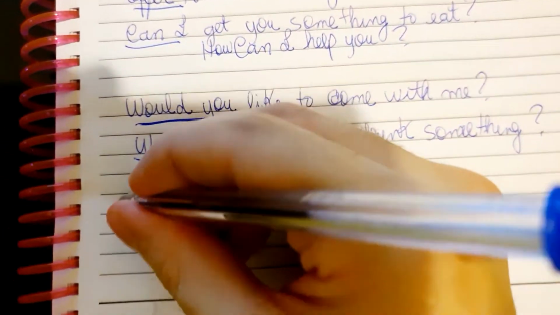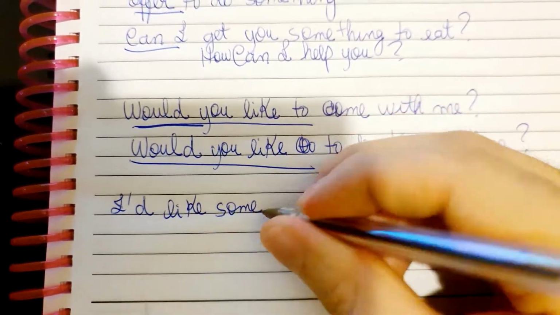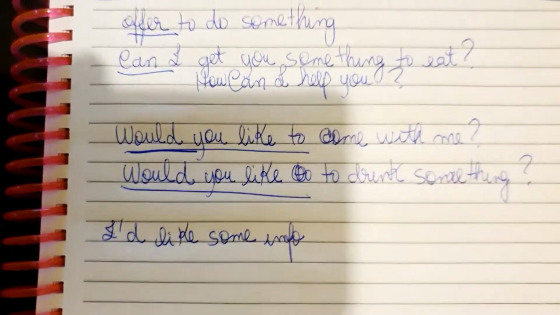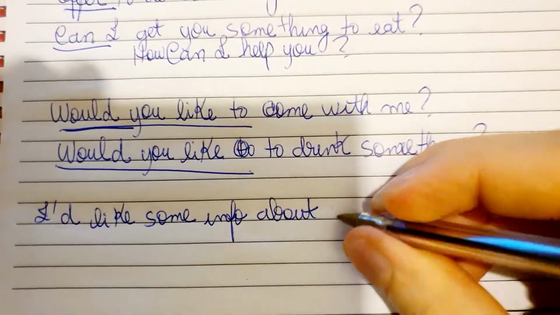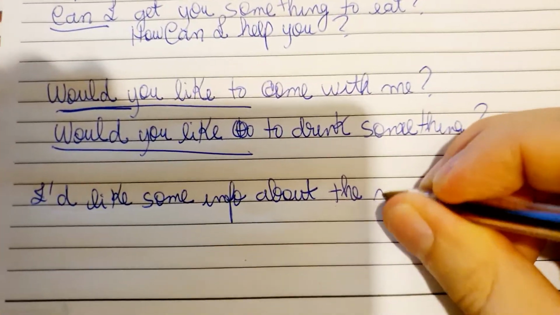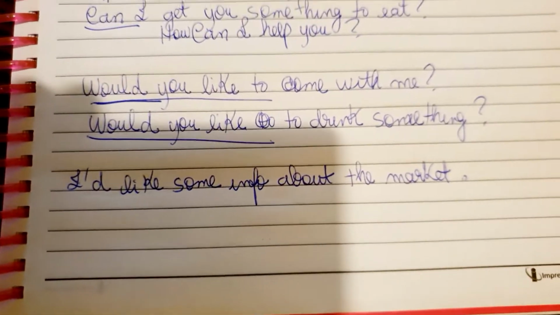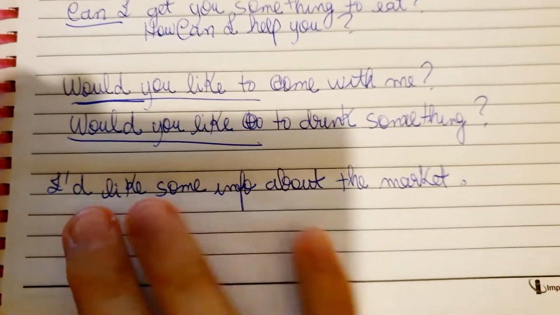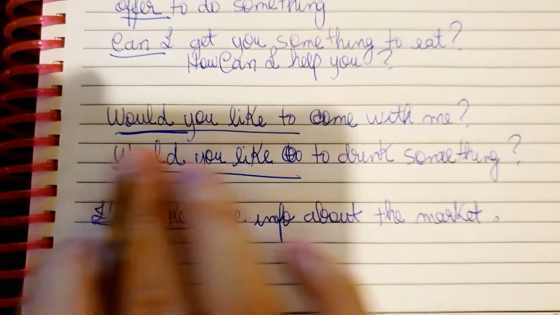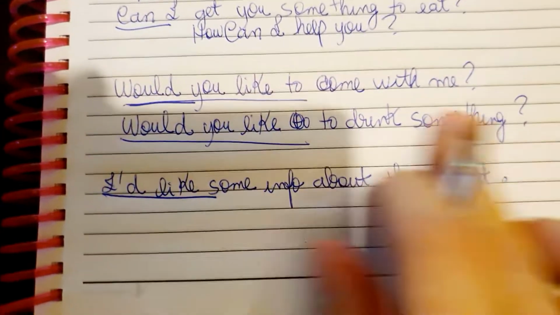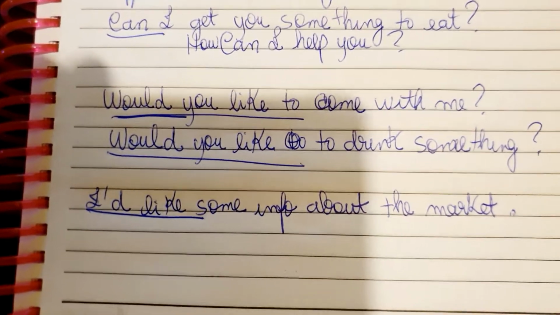For example, I'd like some info about the market. I want to know about the marketplace, where the market is, how to get some directions around downtown.